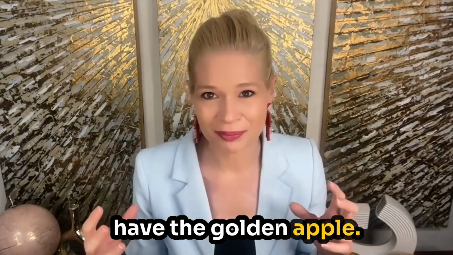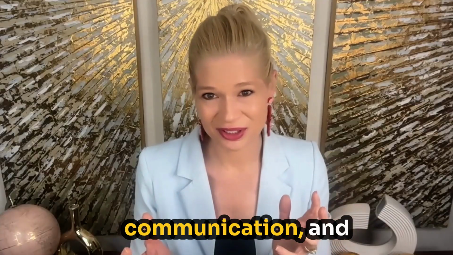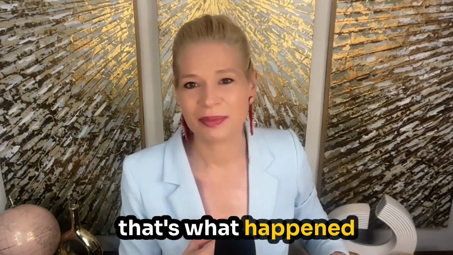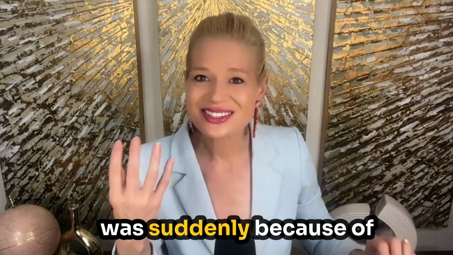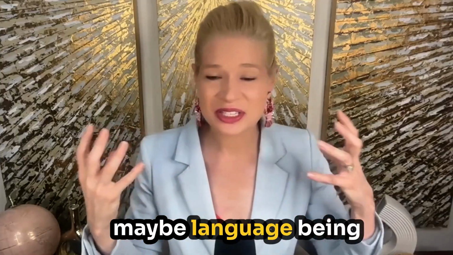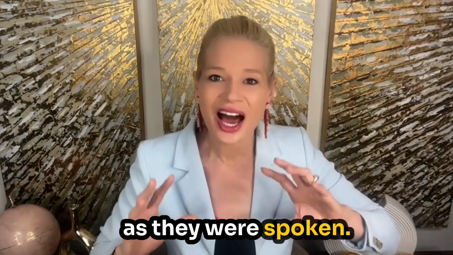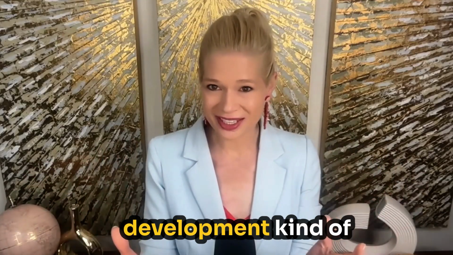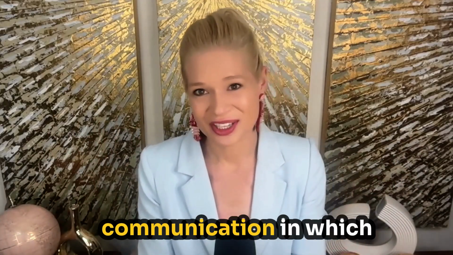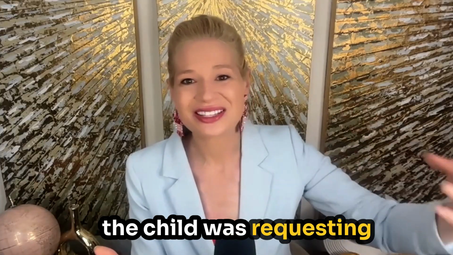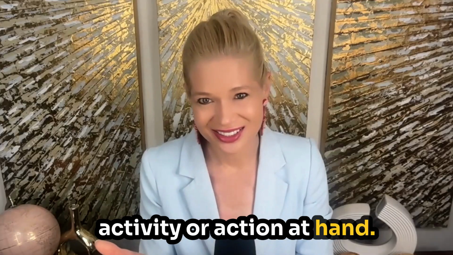But then we have the golden apple. The golden apple is when we're doing triadic communication. And that's what happened when I put the sentence strip and I changed it from "I want" to "look at." Maybe because of language being a container of thought and the act of the child pointing to the words as they were spoken, I was fostering the development, kind of like using a maximum level of prompts, of triadic communication, in which the child was requesting your attention to the activity or action at hand.